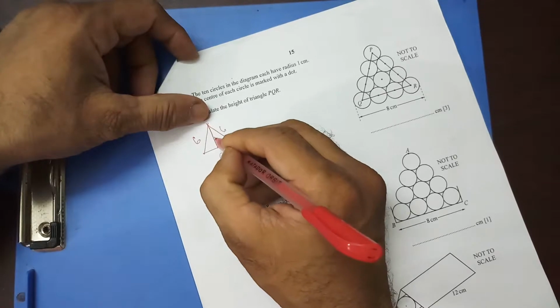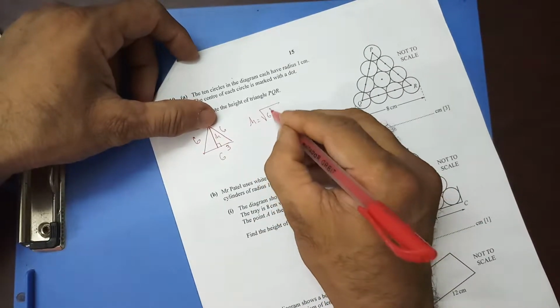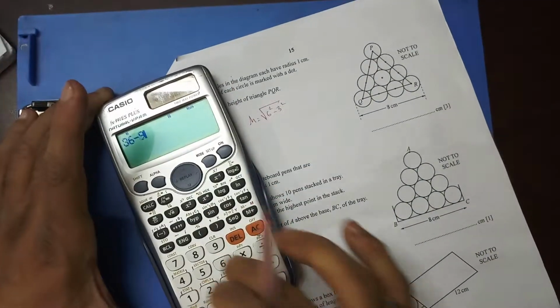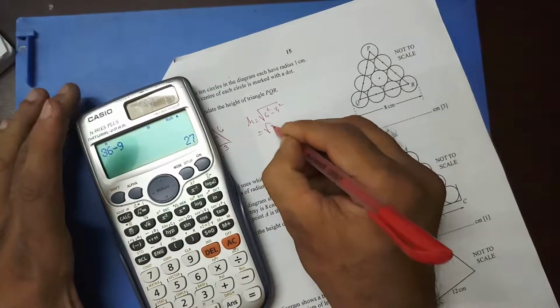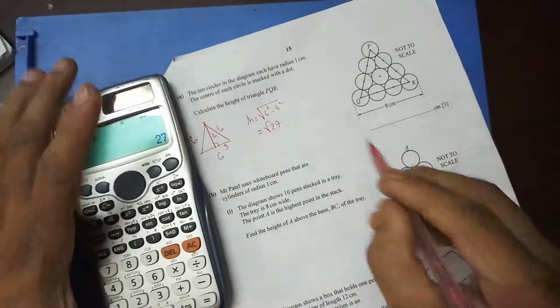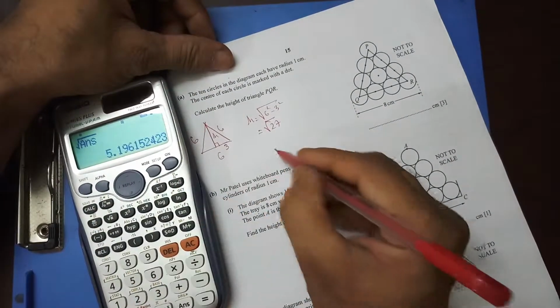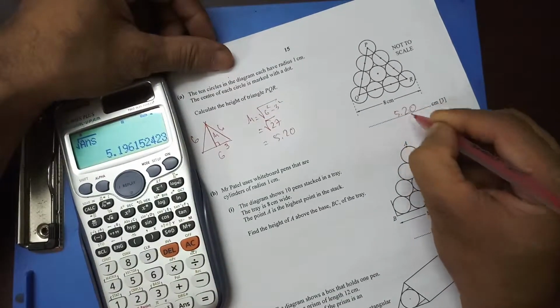So we can easily calculate h using Pythagoras theorem, 6 squared minus 3 squared. So 36 minus 9, 27, square root 27. Okay, I can keep it like that, square root 27, or I can just find the value, 5.20.